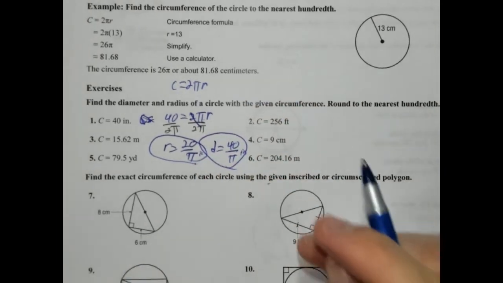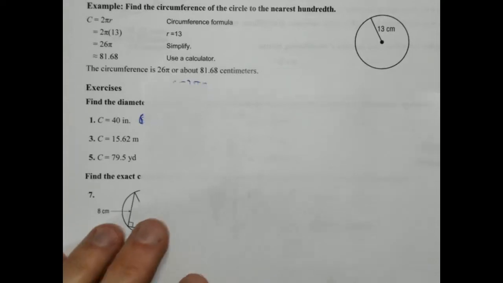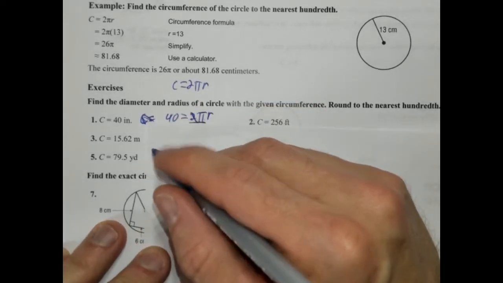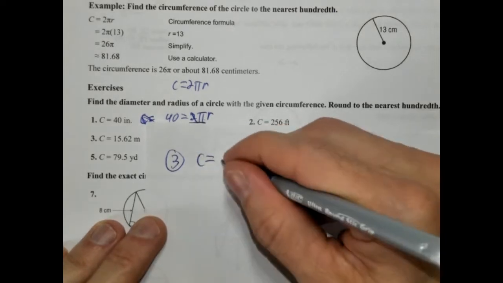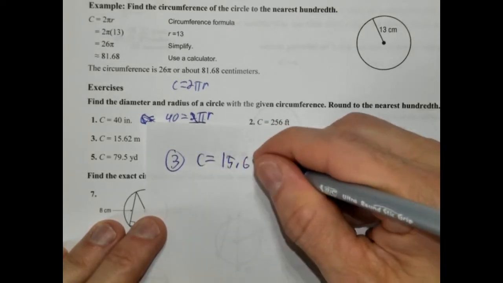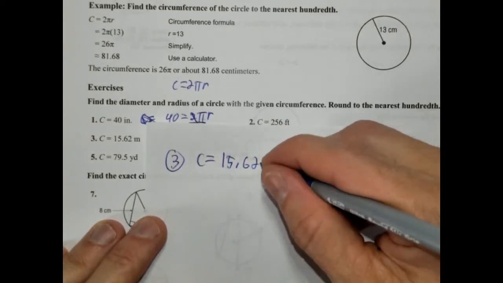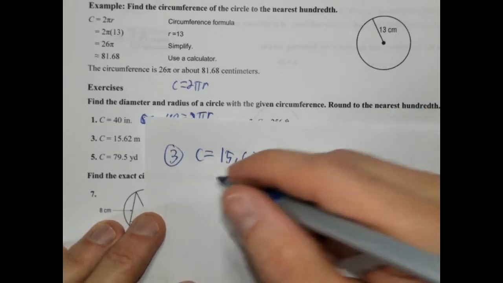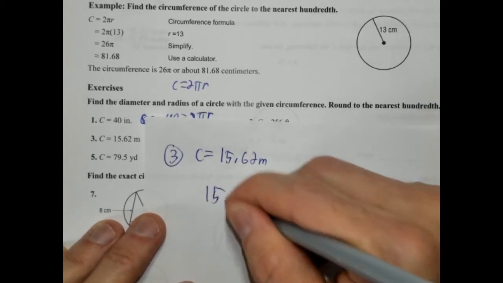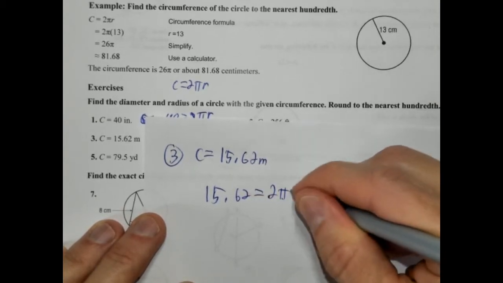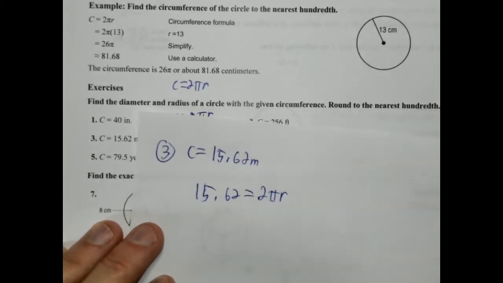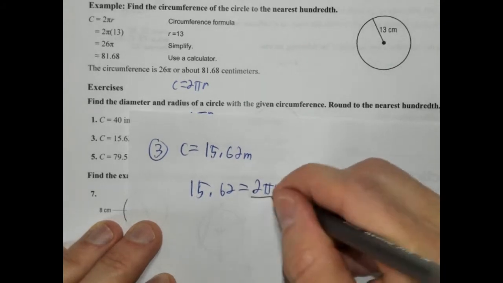I'll do the next one here. Oh, they just made this mean on purpose. Look at this. So number 3, we have C equals 15 and 62 hundredths meters. So this is just some simple algebra, honestly. That's all this is. So 15.62 equals 2 pi r. We'll solve for r. So we're going to divide both sides by 2 pi.